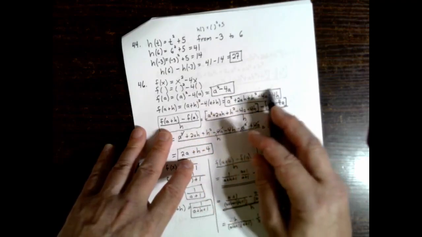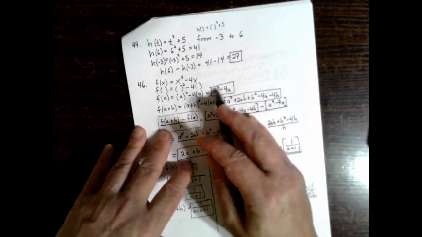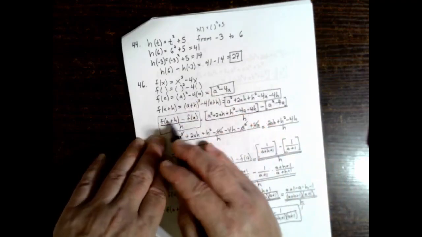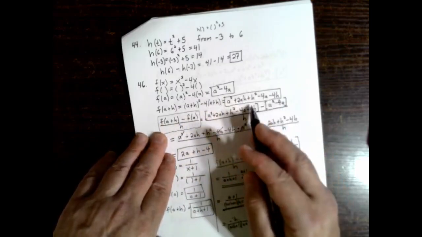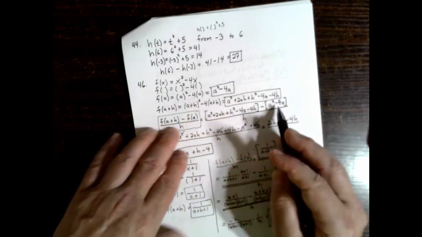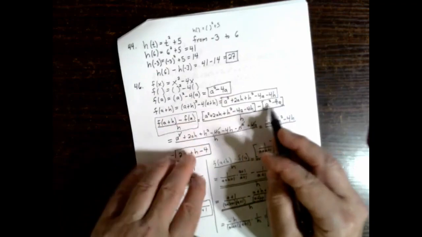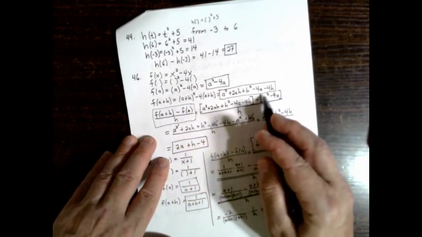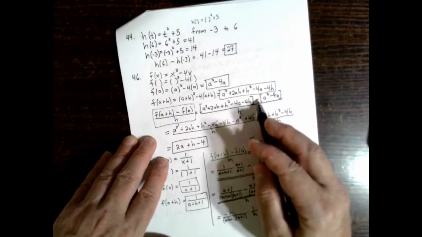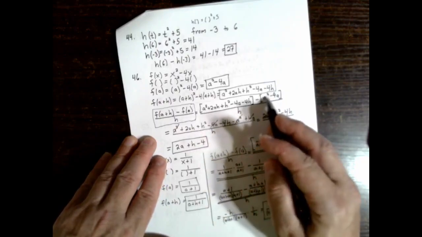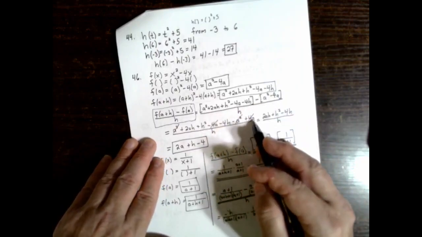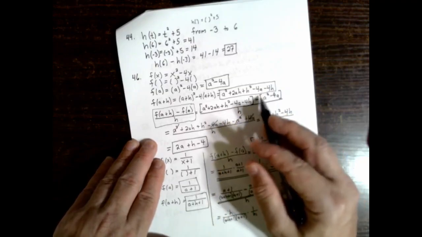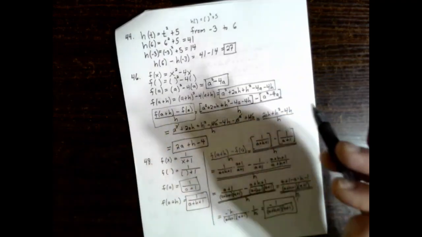So here's your f of a plus h, here's your f of a. And so now this guy is this rectangle here, goes there. And this guy is your second rectangle, goes there. Now when you drop your brackets, this negative distributes to each of these guys, makes that subtract a squared and add 4a. Don't forget the second guy gets hit with that negative sign.